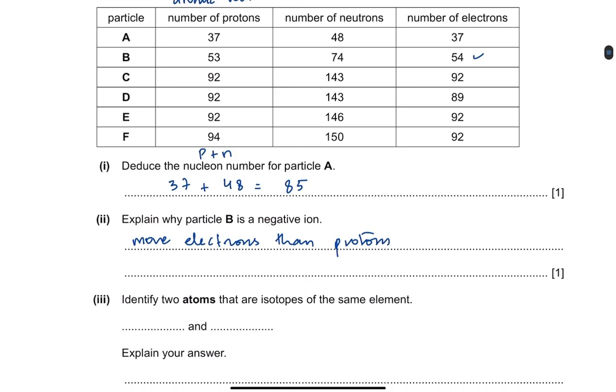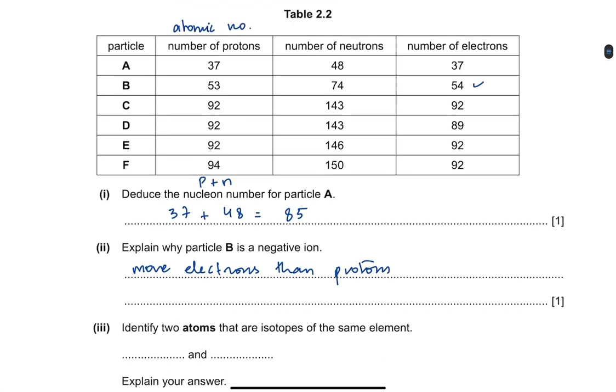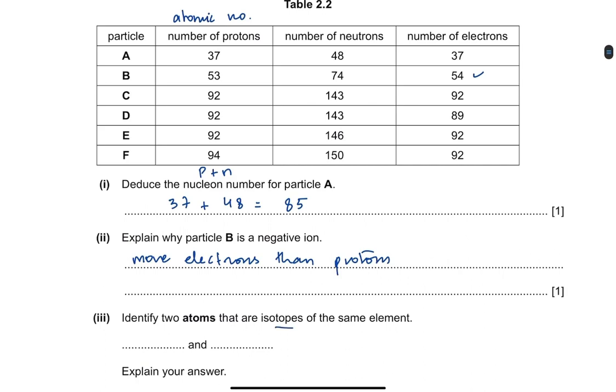Identify two atoms that are isotopes of the same element. Isotope means same proton number but different neutron number. So same proton number is C, D, and E, but I have to find two atoms. So I have to make sure that electron and proton are same.